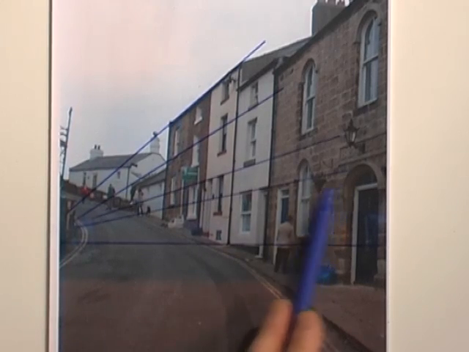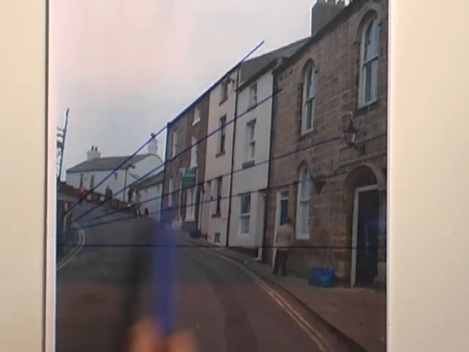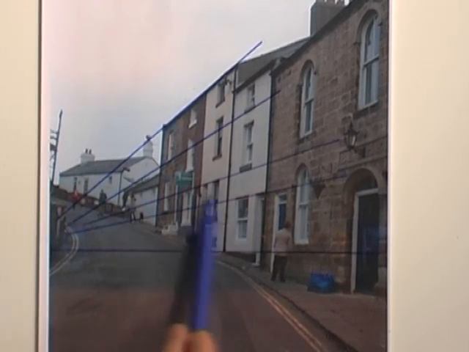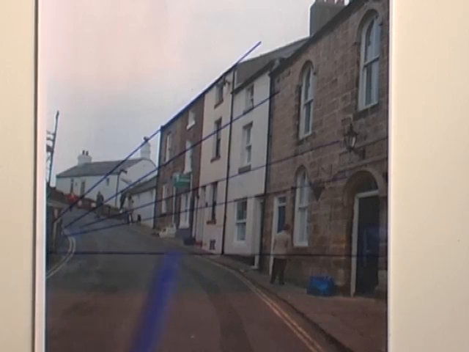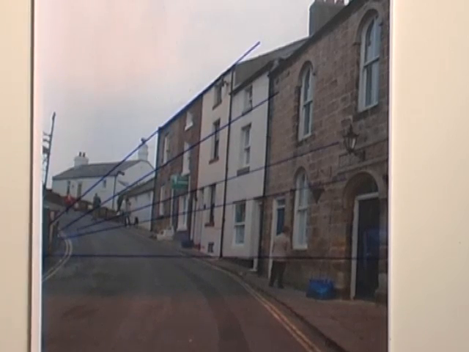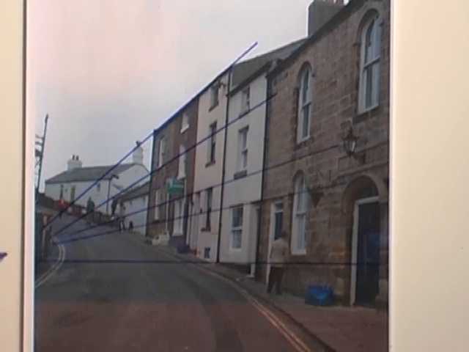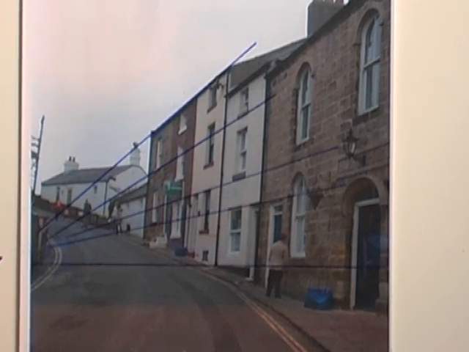Now, I've also added a few more lines of perspective lines here, just following the line of the bottom or the tops of some of the windows and doors, and in this case the roof line, and they all gradually merge towards an imaginary vanishing point somewhere about here, just off the photograph.